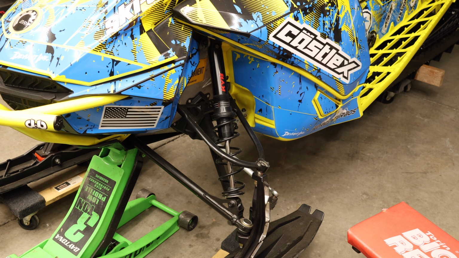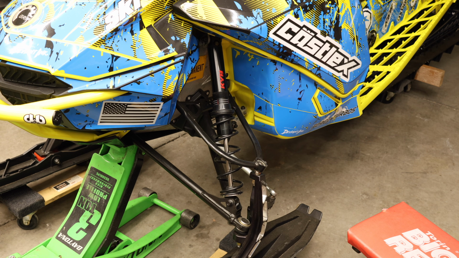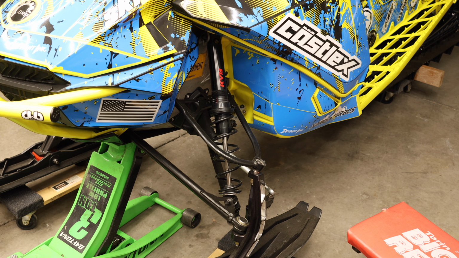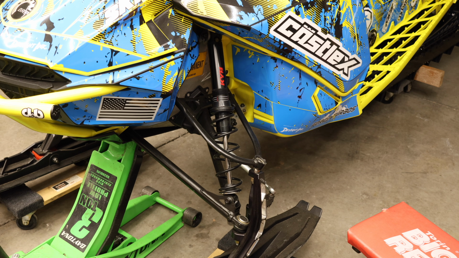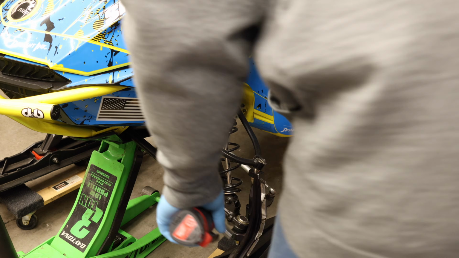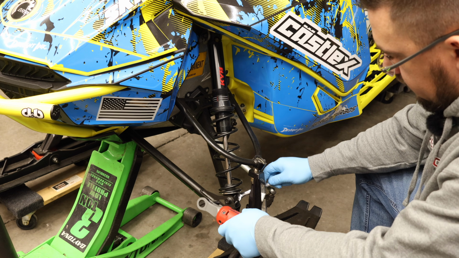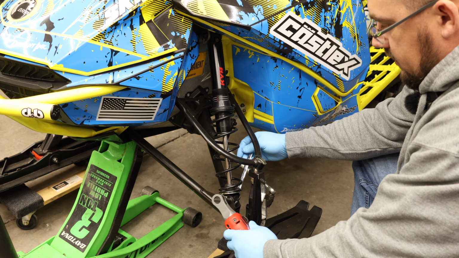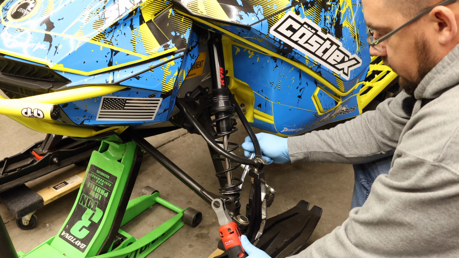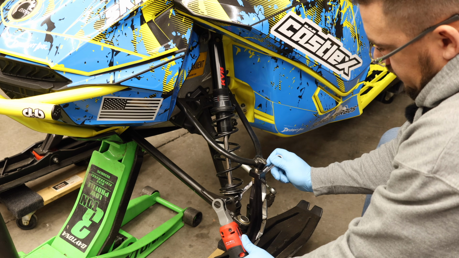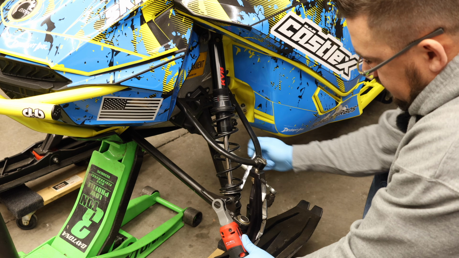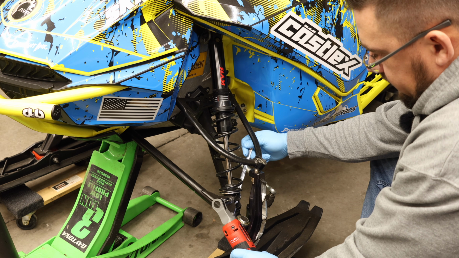So now, first off, you wanna jack your sled up in the air and get all the pressure off the shock. And then we're gonna take our 12 and our 13 millimeter wrench and pop our lower shock bolt off. So the nut on the back side is a 13 and the bolt is actually a 12. So, oh yeah, that thing's stiff. Go ahead and pop that off.